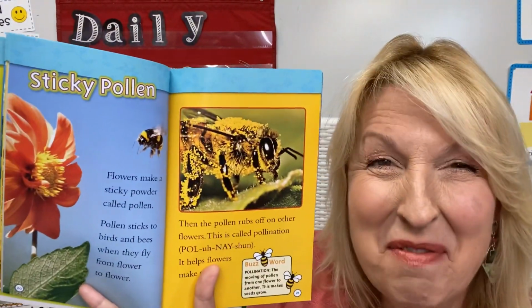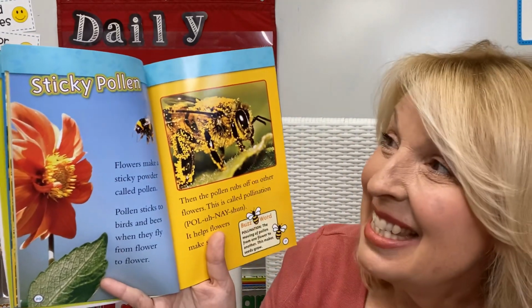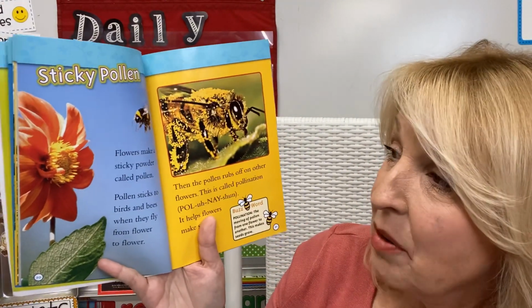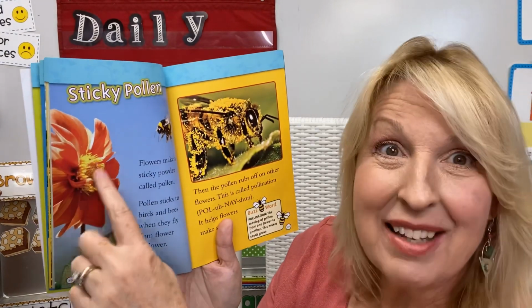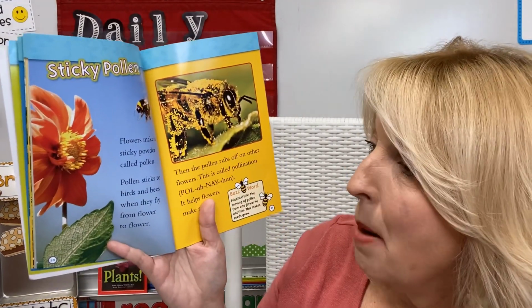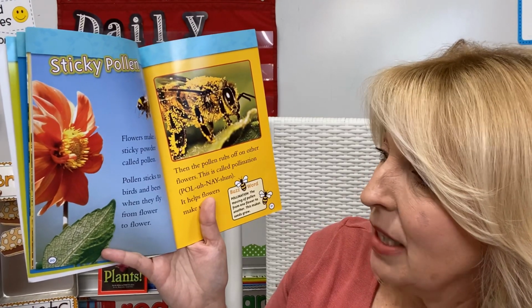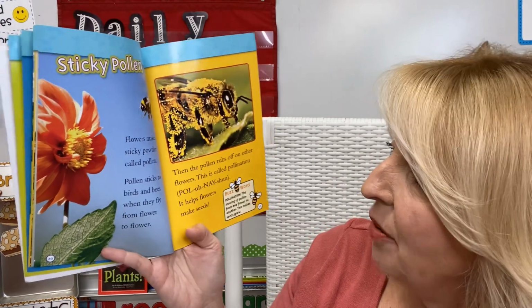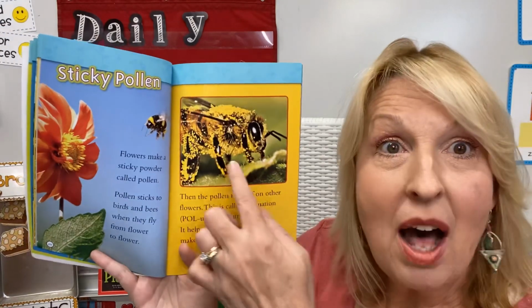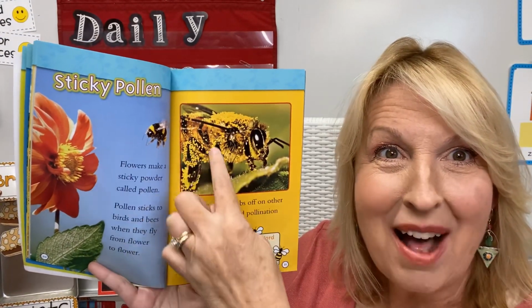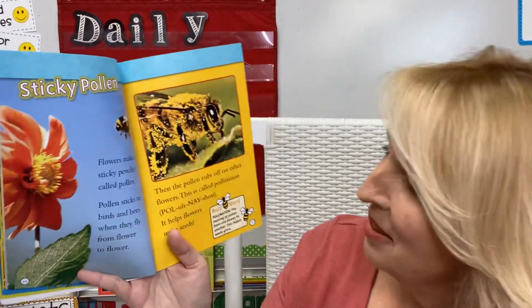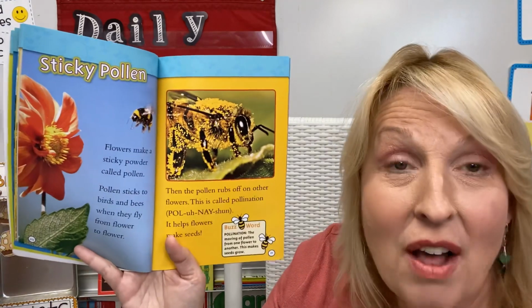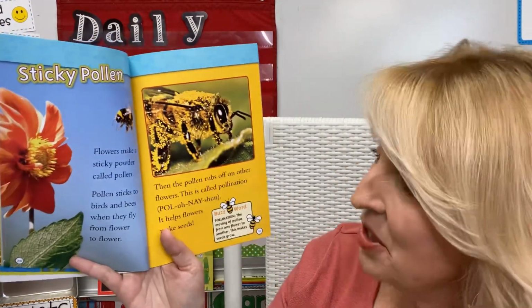Oh, this is one of my favorite parts about flowers. Sticky pollen. Flowers make a sticky powder called pollen that's usually in the middle part of that flower. Pollen sticks to birds and bees when they fly from flower to flower. Then the pollen, look at this bee, he's got a lot of pollen. Usually it's just kind of on their back legs, but this guy, he must have been in a lot of flowers. The pollen rubs off on the other flowers that the bee goes to.